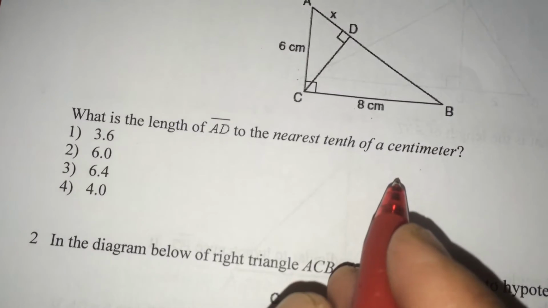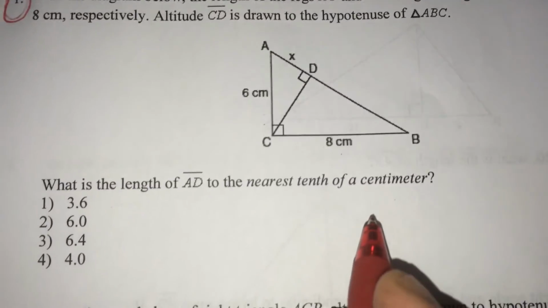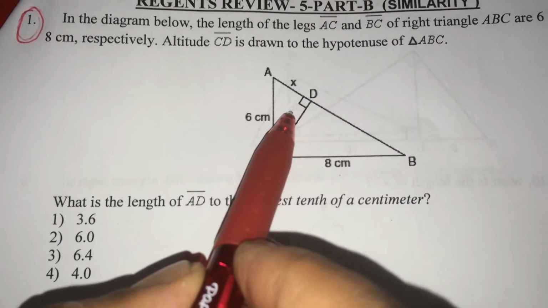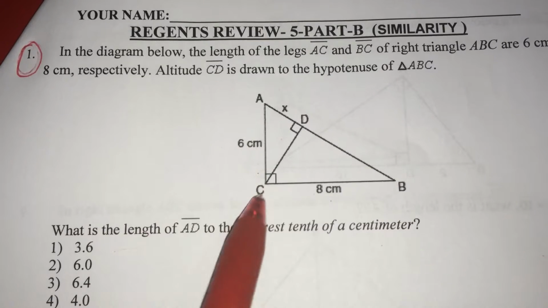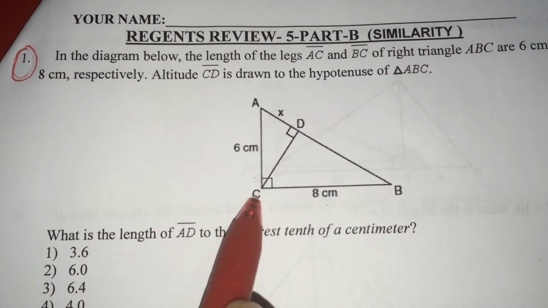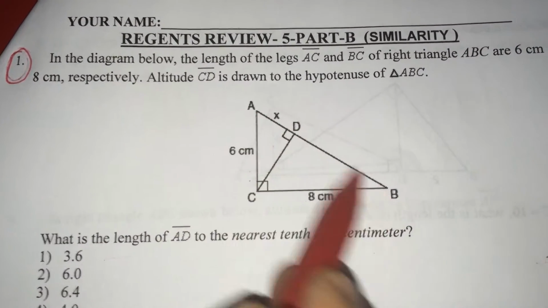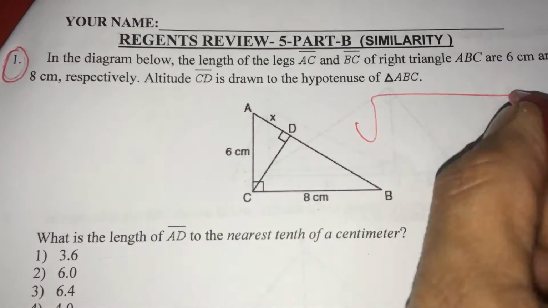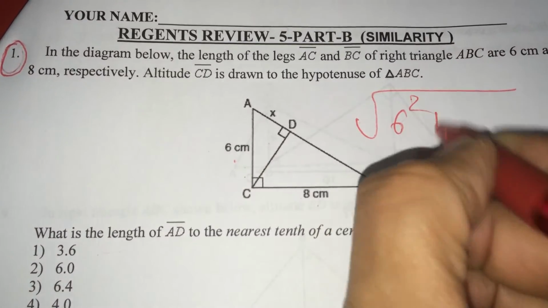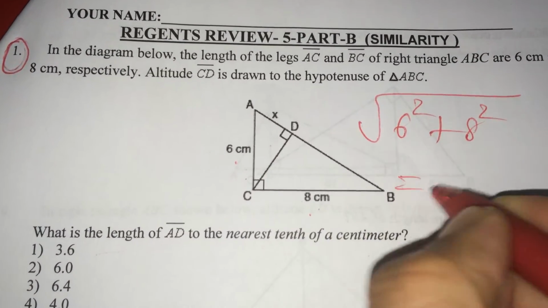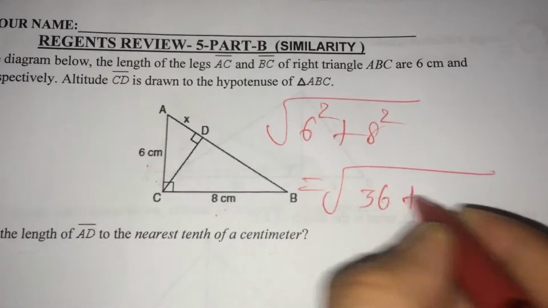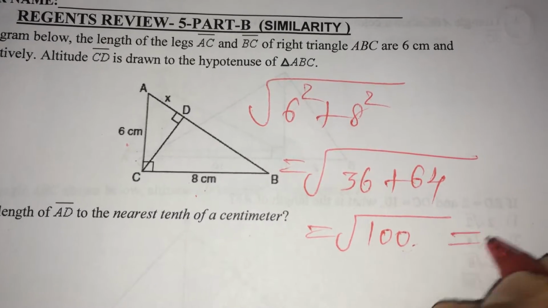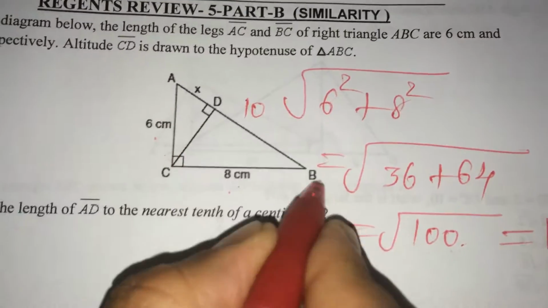So, to solve this, we first see this smaller right triangle. I compare it with the bigger right triangle. In the bigger right triangle, I know this side and this side. I can easily find this side also. All three sides I will come to know. How do I find this side in the bigger triangle? Using the Pythagorean theorem. Here it is 6 squared and this is 8 squared. 6 squared is 36 and 8 squared is 64. That gives us the square root of 100, which gives us 10. So this total side is 10.